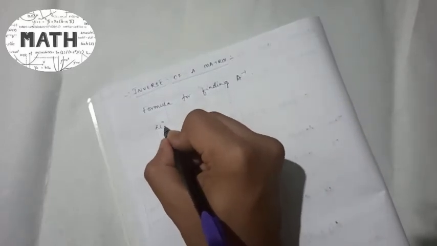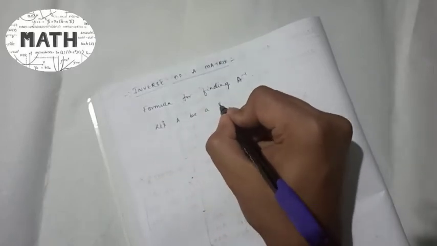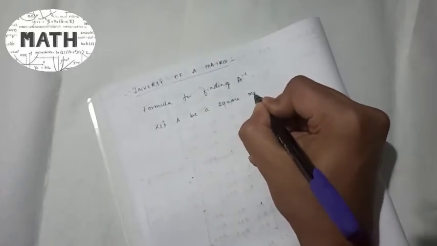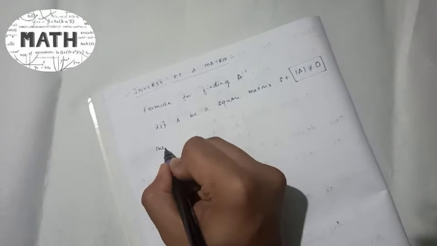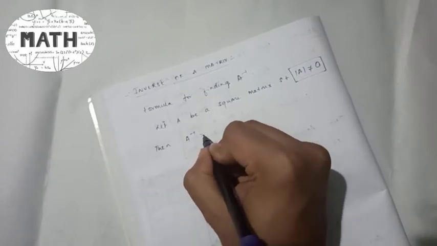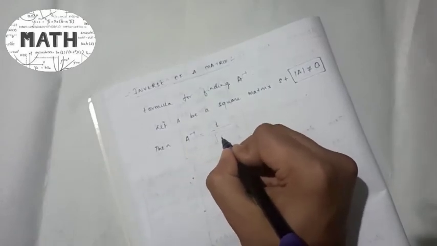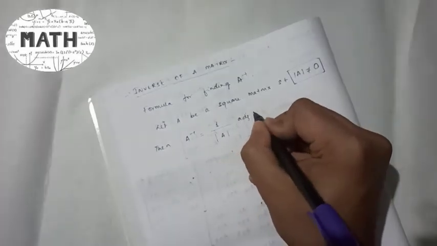So it will be, let A be a square matrix such that your determinant of A is not equal to 0. This is a very important point. Your determinant of A should not be equal to 0. That should be a non-singular determinant. Clear till there? Then your A inverse is nothing more than 1 by determinant of A times the adjoint of A. That's all about finding the inverse of a matrix.